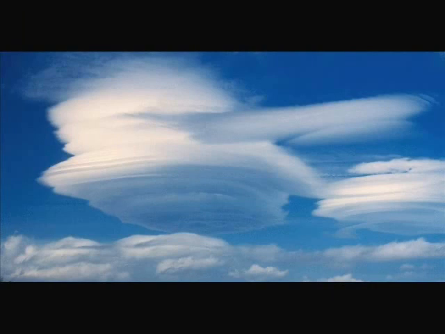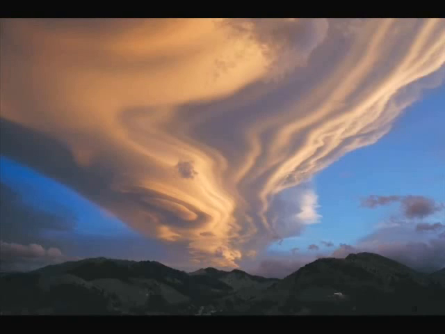and this one over Mauna Loa volcano in Hawaii, and this absolutely magnificent one over the volcanic mountain Kaituna in New Zealand. Three things I want to point out. One is that these lenticular clouds only occur over volcanoes, active or extinct.